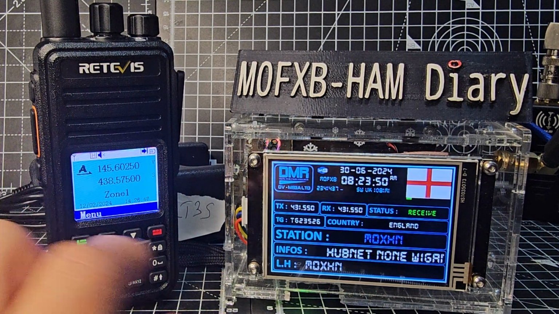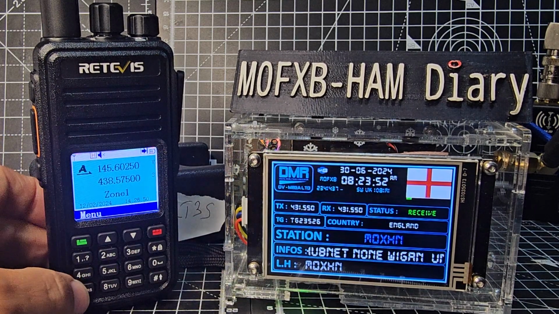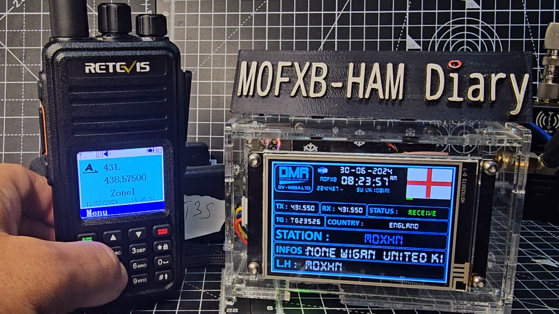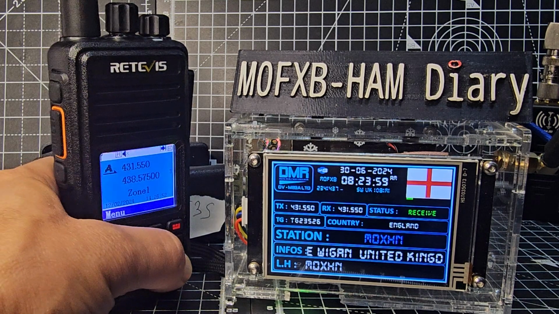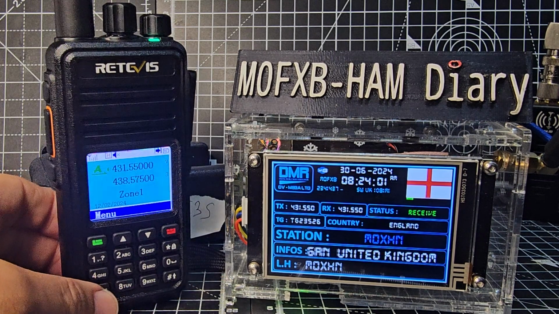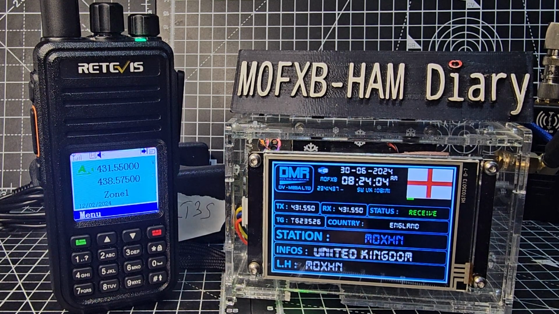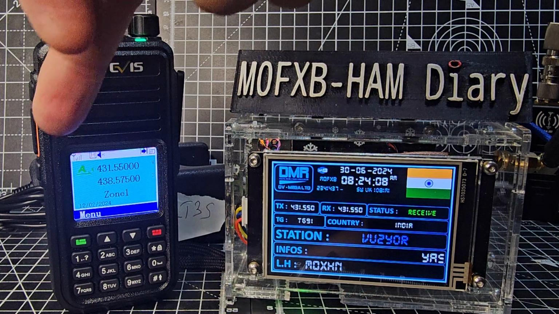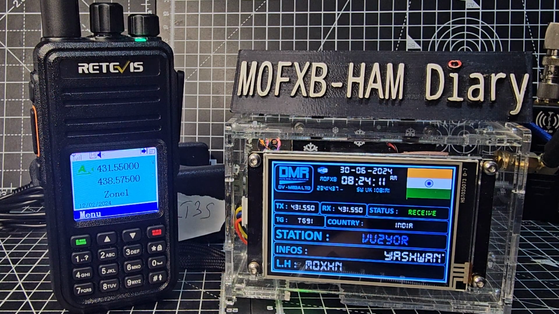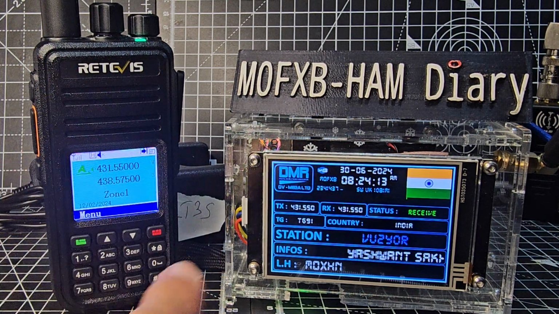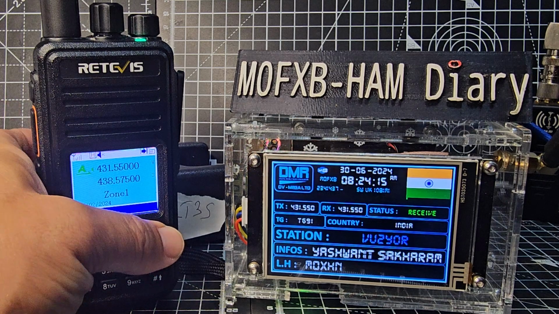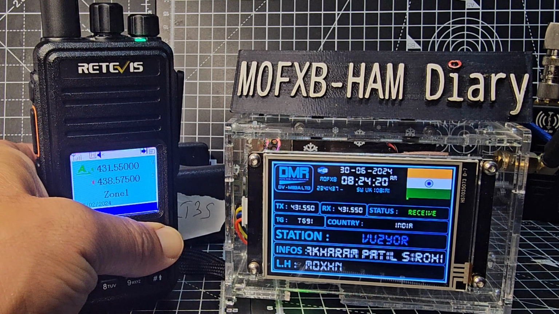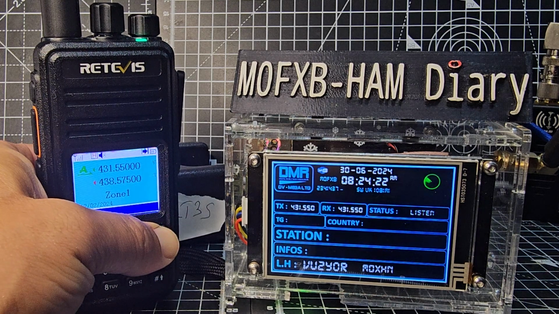If we put in the frequency of my hotspot, 431.550, it's there, but we can't decipher it because it's receiving digital, but it's in analog mode. We need to get it into digital mode. To do that, we're going to have to switch back to channel mode. So hold down till it says a channel at the top. Do that again.